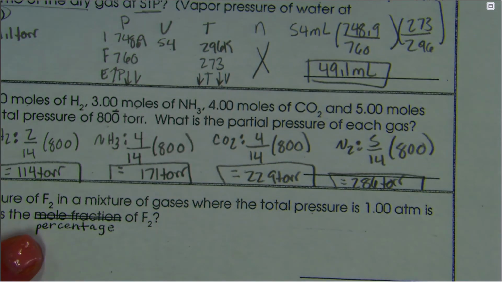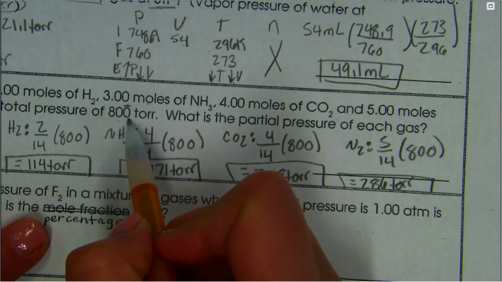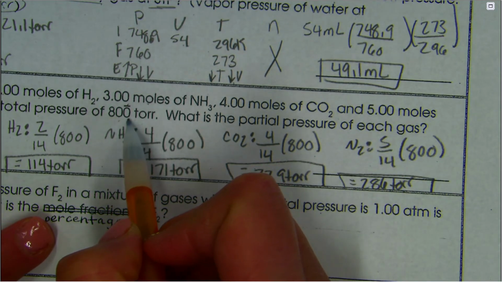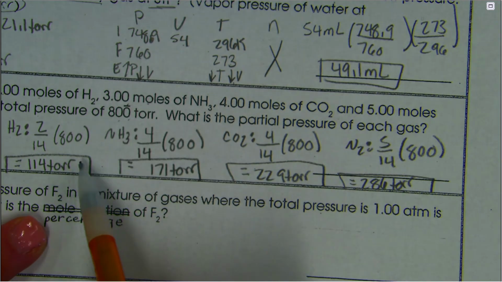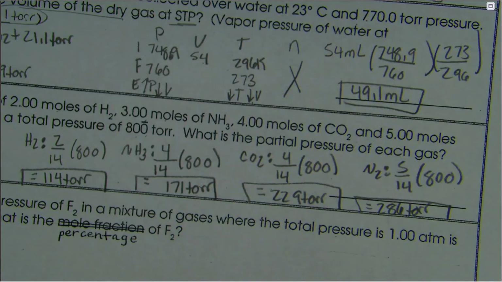Now, because of rounding, you may not add up to exactly 800, but you're going to be so darn close that it is 800. Take this, plug it into your calculator, and when you plug all 4 of those values in, do you get 800?